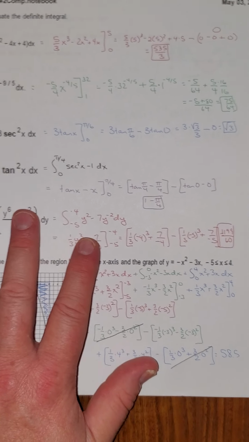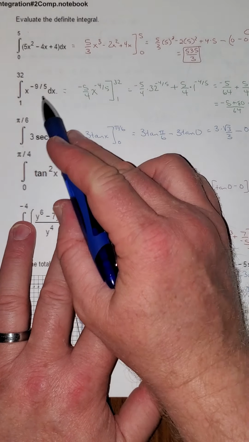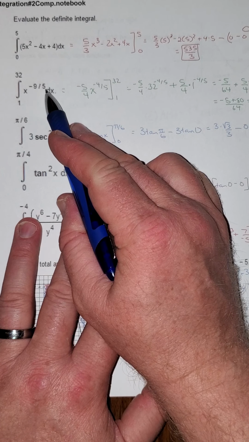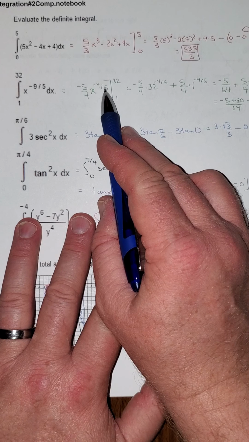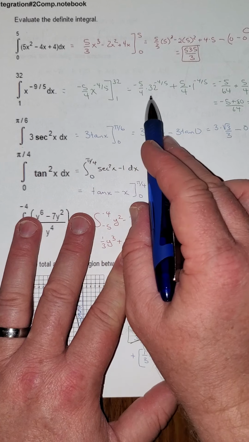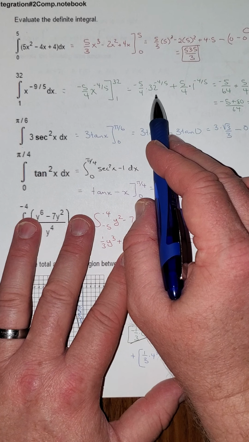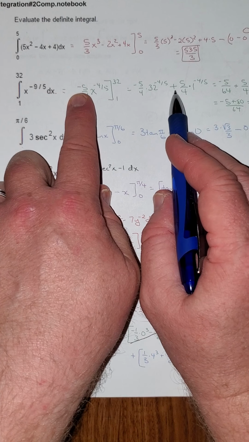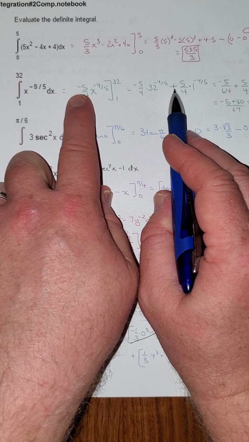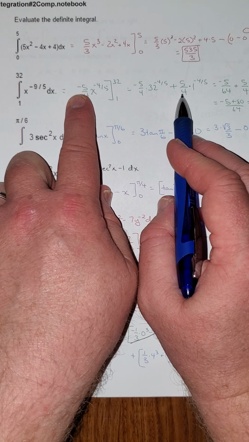Okay? Same thing here. Negative exponent. Add 1 to the exponent. Negative 9/5 plus 5/5 would give me negative 4/5, and you'd multiply out front by the reciprocal. That's my antiderivative. You'd have to plug in 32 minus a negative. It'd be minus negative. That's why this is plus. Minus a negative gives me a plus 5/4.